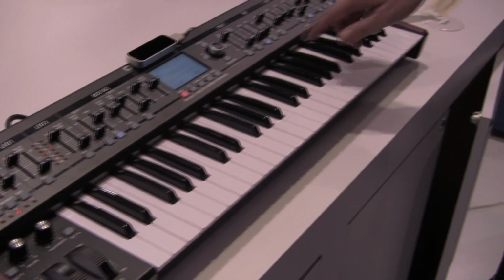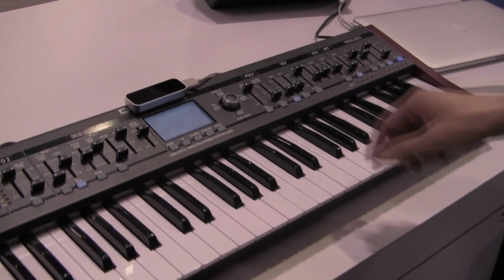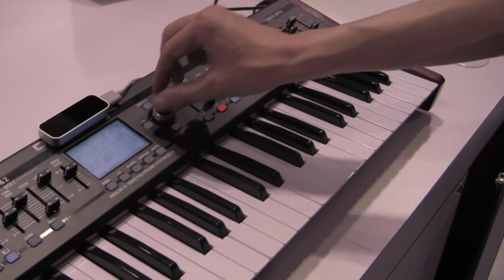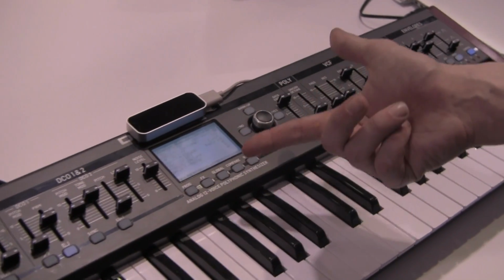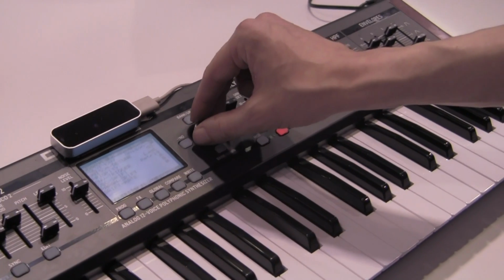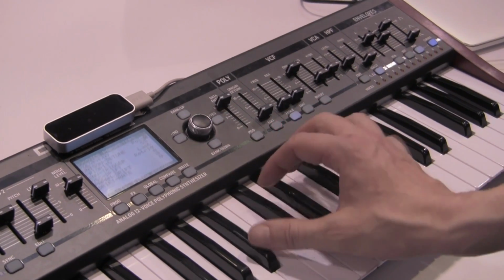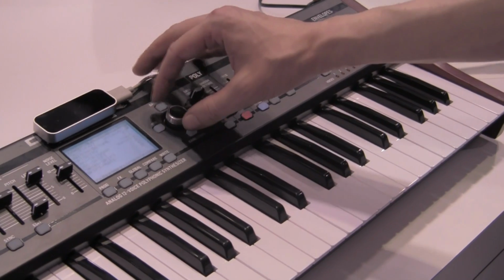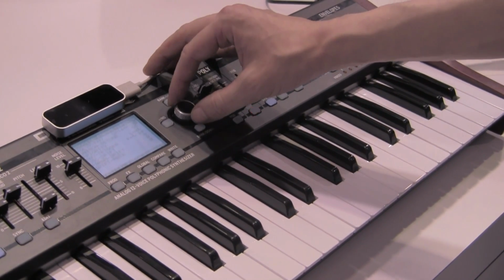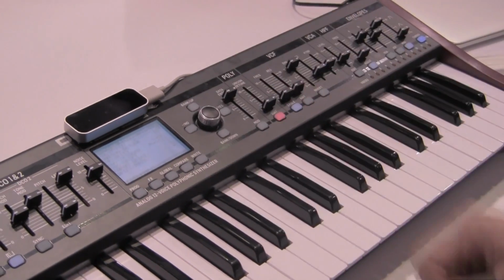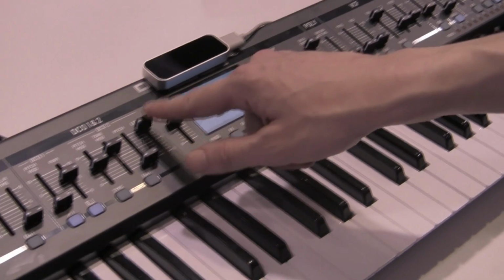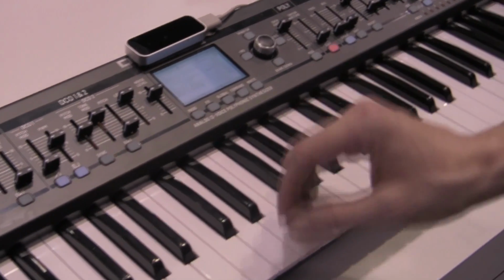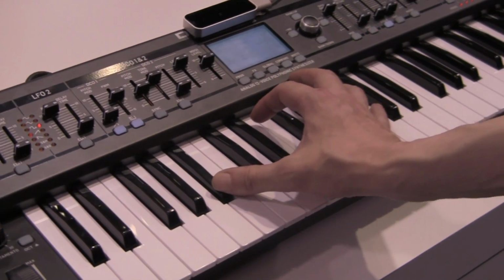Moving over here, we have the polyphony section. As you can see now, we're in Unison 4, so that's 4 voices being triggered with each key press. We've got single poly mode, as you can see from the lighting here. And we can switch this up, Unison 2, 3, 4, 6, and now 12. So with all 12 turned on and both oscillators, we've essentially got 24 voices sounding at once here.